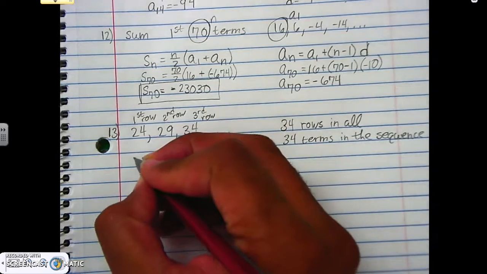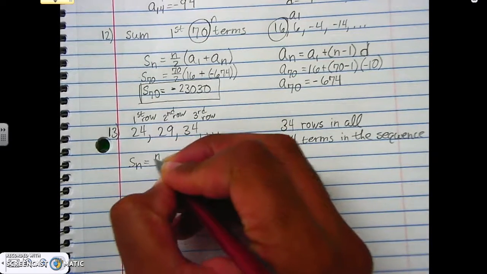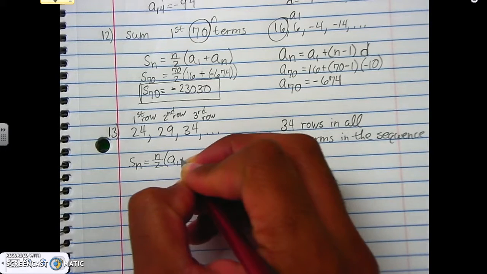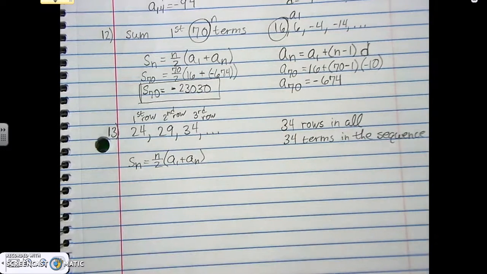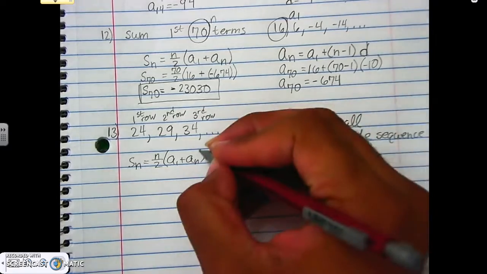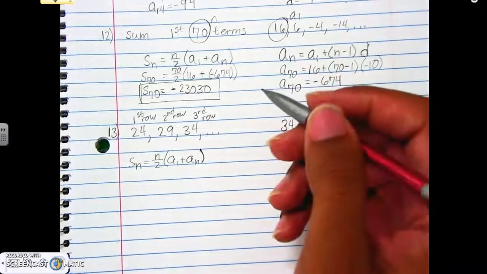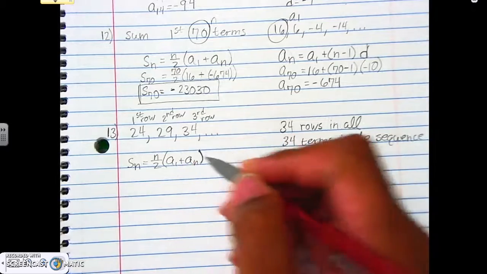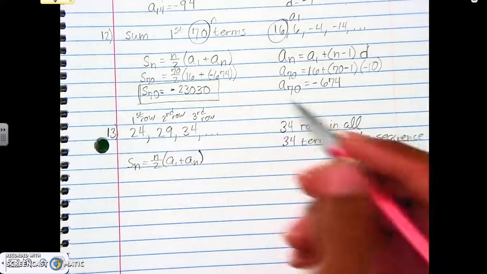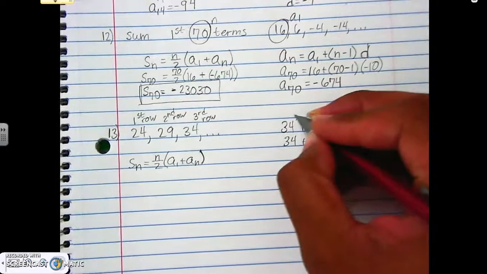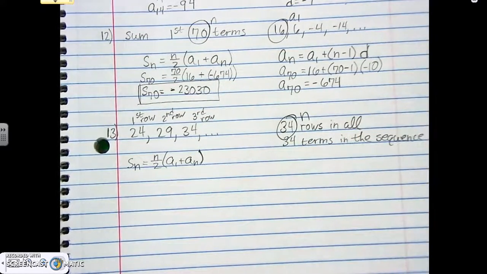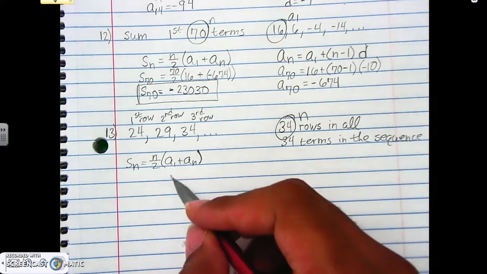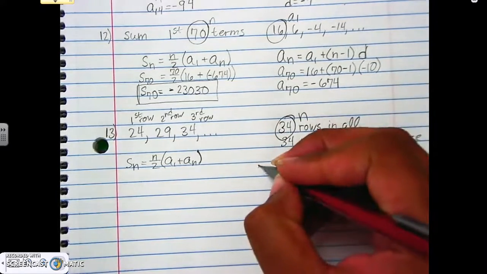So again, we use this wonderful formula. All right, so we have the formula here. And again, we know what A1 is because that's the first number in the sequence. We know there's 34 rows, so we know that's N. Yeah, that's the letter N there. Now, we don't have the actual AN. We don't have the last number in the sequence, so we can't really do this formula yet until we find that. So again, let's go to find AN.